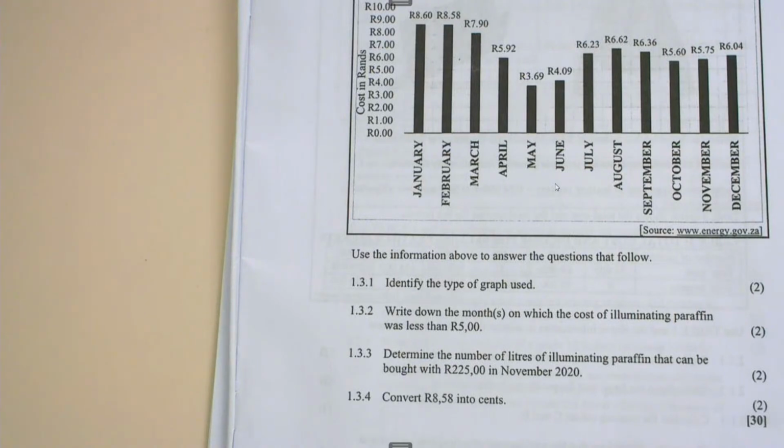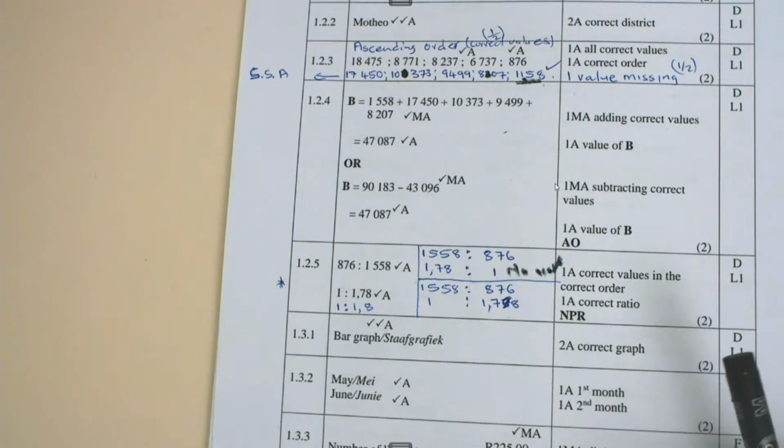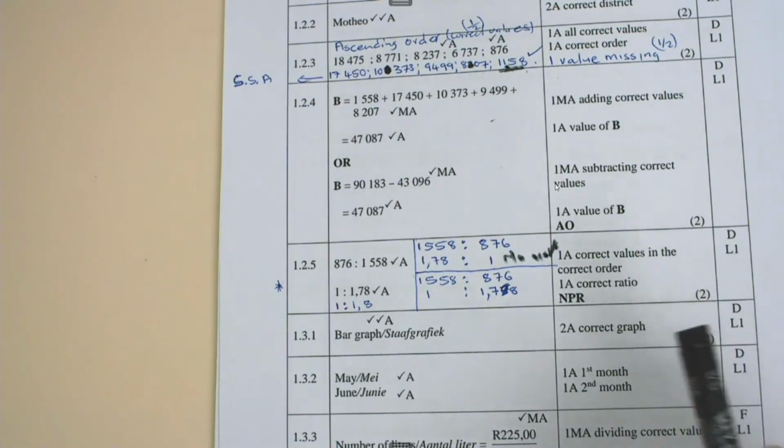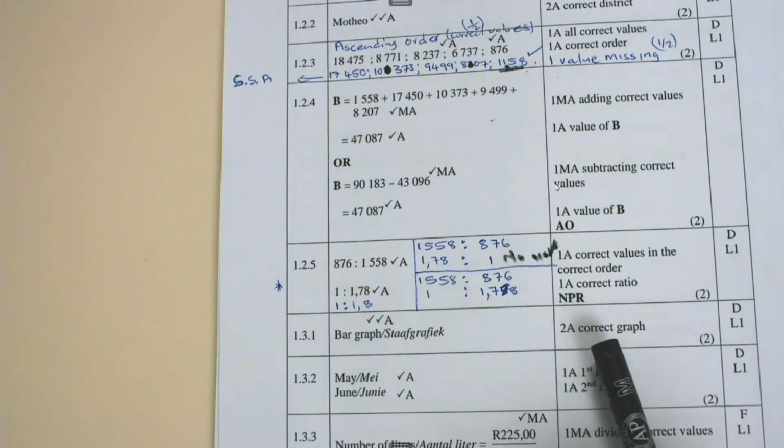1.3.1, identify the type of graph used. Now let's look at the memo. The answer to that is a bar graph. It's an accurate mark, 2A, correct graph. Moving to 1.3.2.